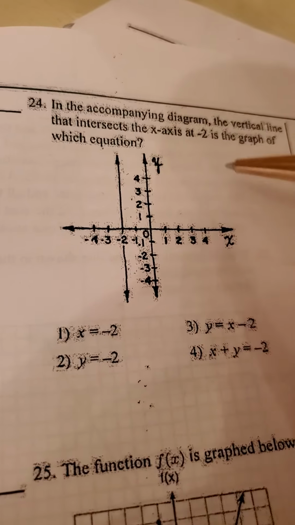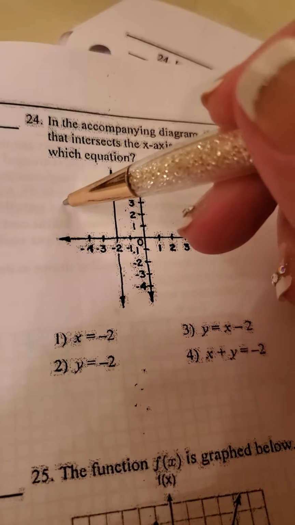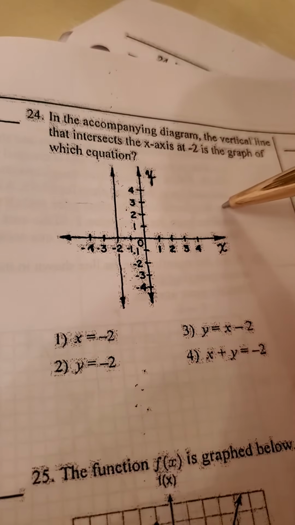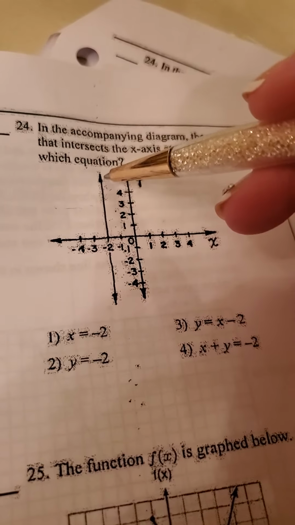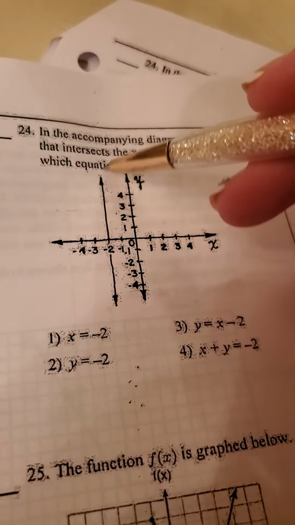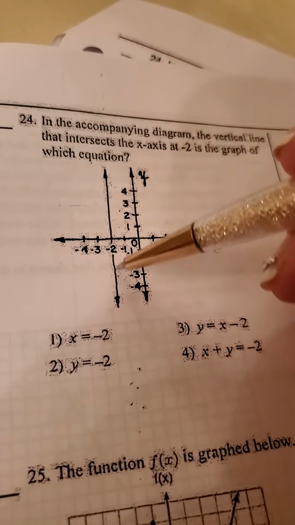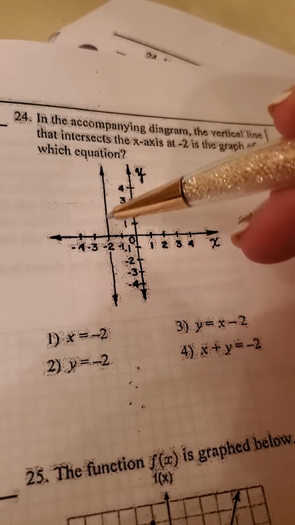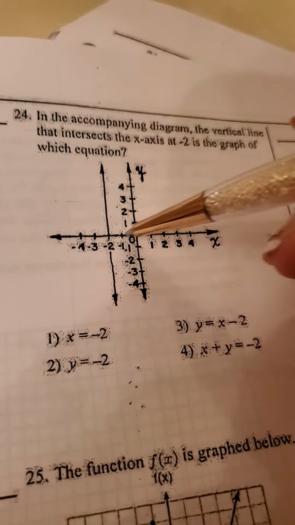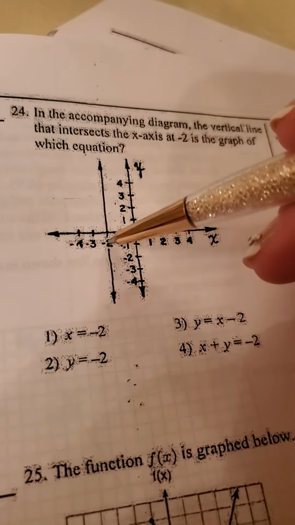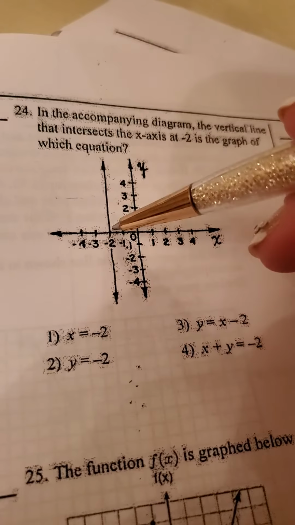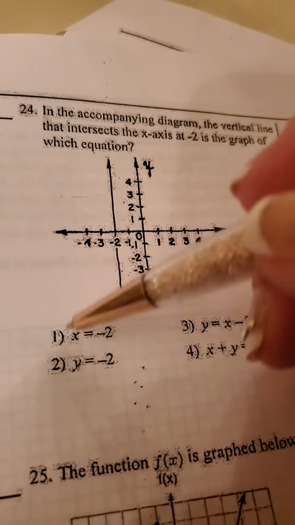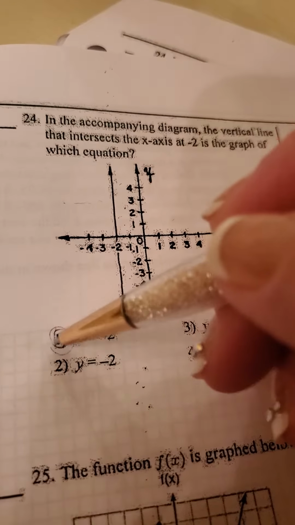If you were with me on page 4, we did the equation of a line that went this way, which had no slope. And at the end of it, I said that a line that goes this way is undefined slope. That's x equals. So the way I remember that is that if the line goes through the x-axis, which it does, then it's x equal to the number it goes through. So this one needs to be x equal to -2, which is option 1.